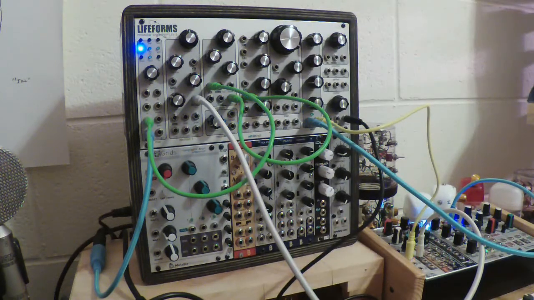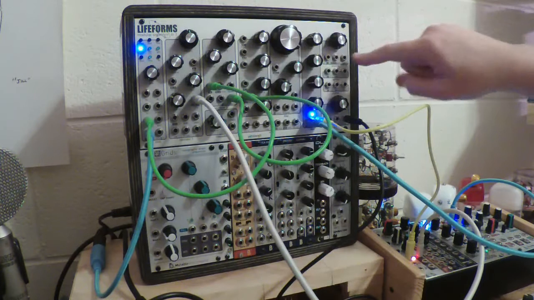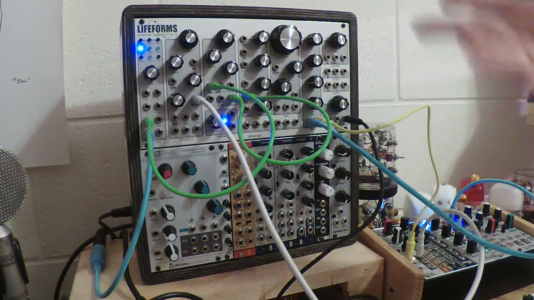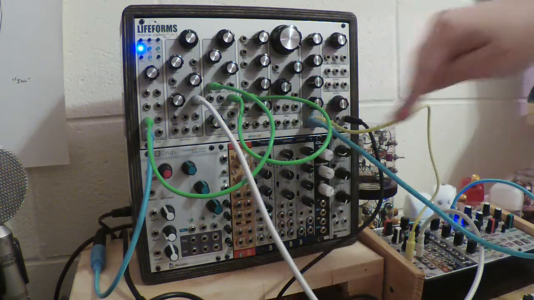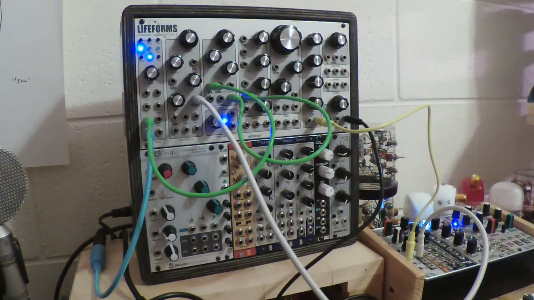But then with it automatically running, this is the one that controls my VCA up here, and I've got to play with or in sync with that rhythm.